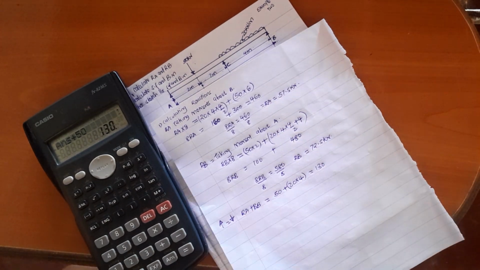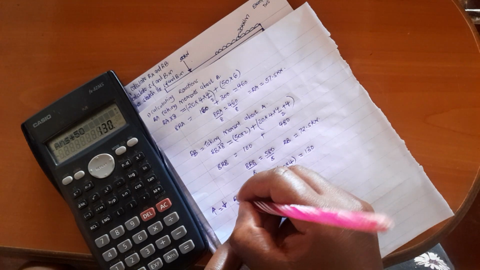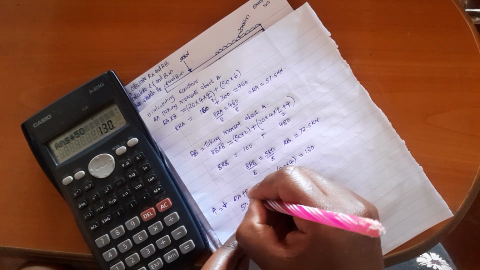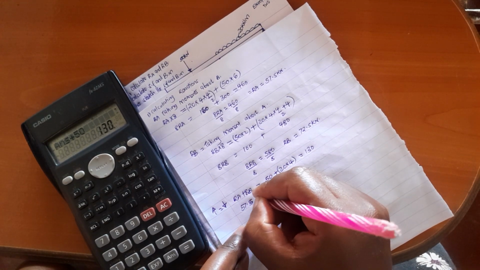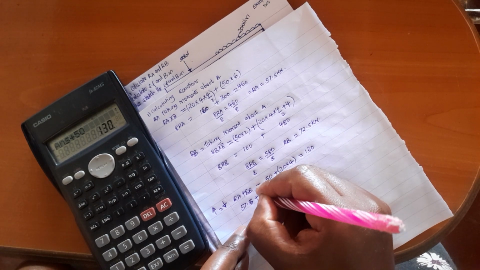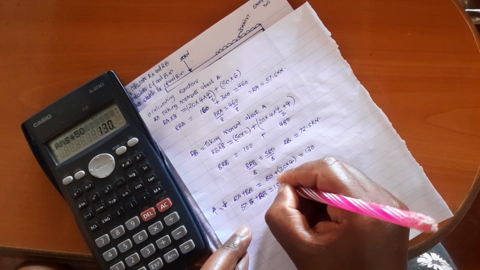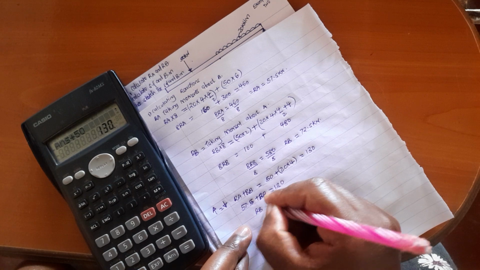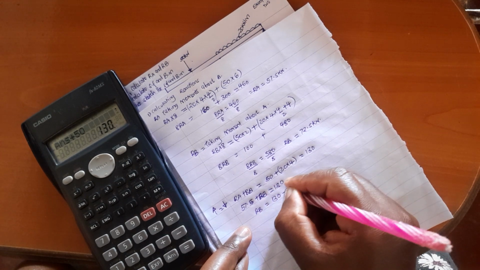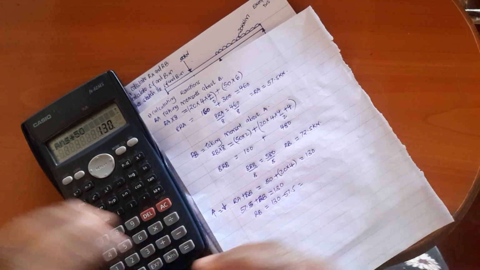And reaction A we have gotten as 57.5, plus reaction B is equal to 130. So for reaction B, we get 130 minus 57.5.